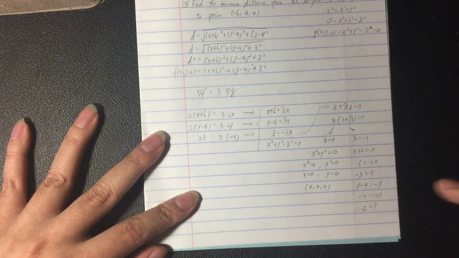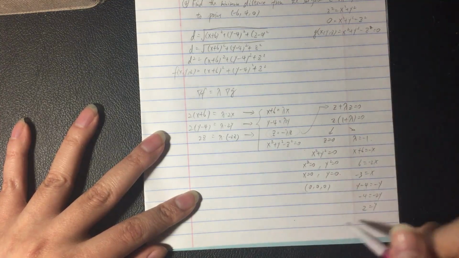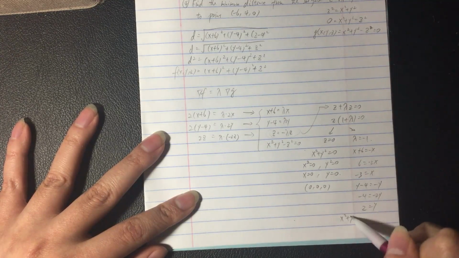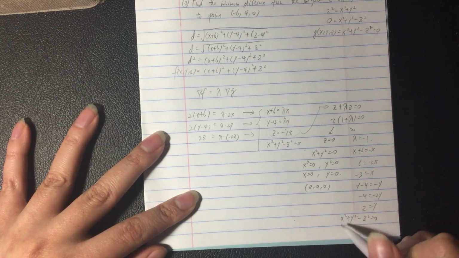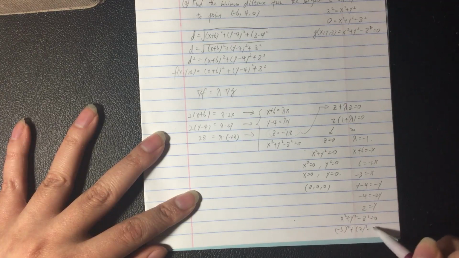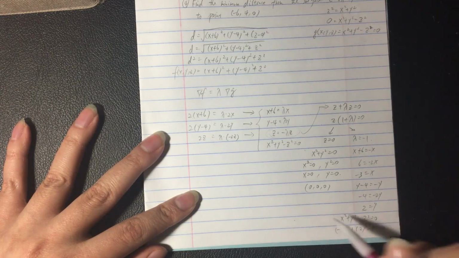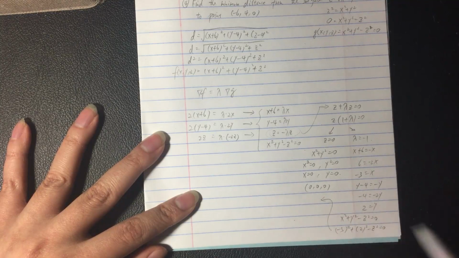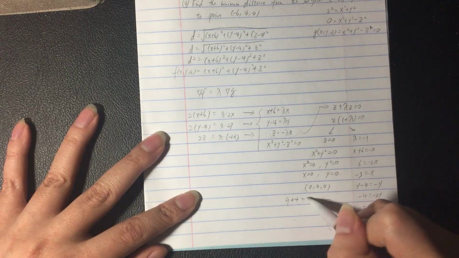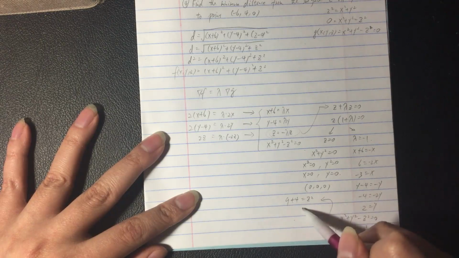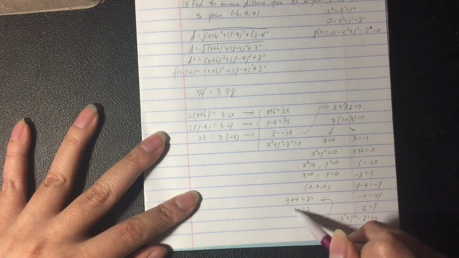Once I find x and y, I can substitute into the constraint to solve for z. x squared plus y squared minus z squared equal to 0. If I substitute x and y, I have negative 3 squared plus 2 squared minus z squared equal to 0. So 9 plus 4 equal to z squared, z squared equal to 13.